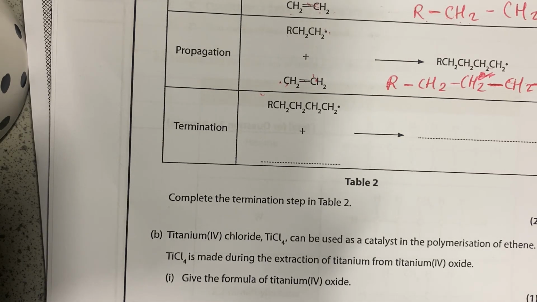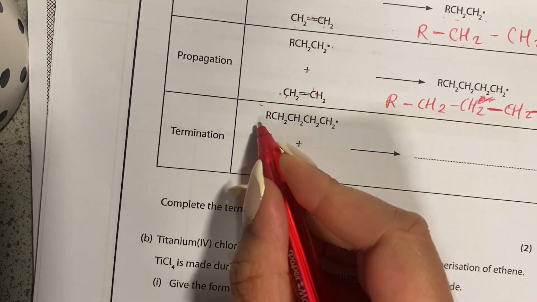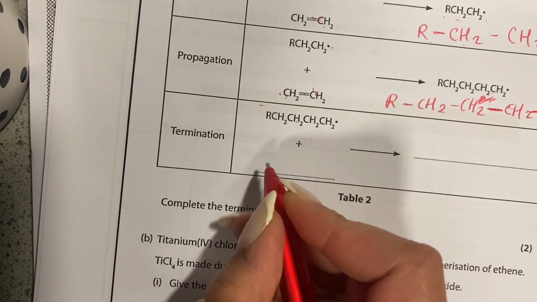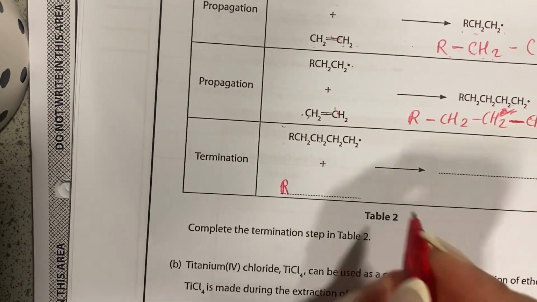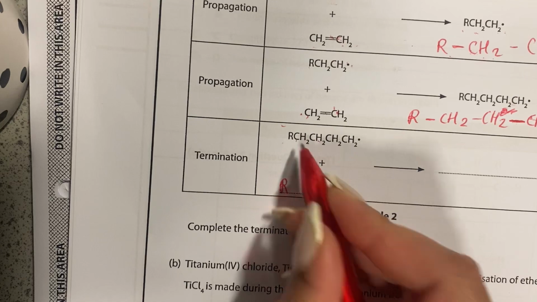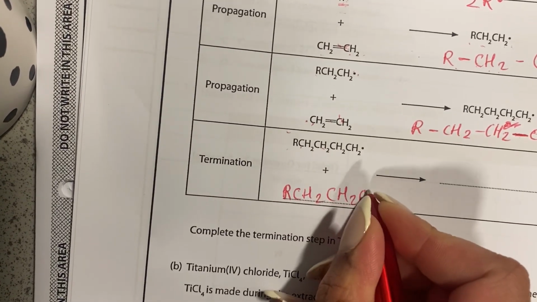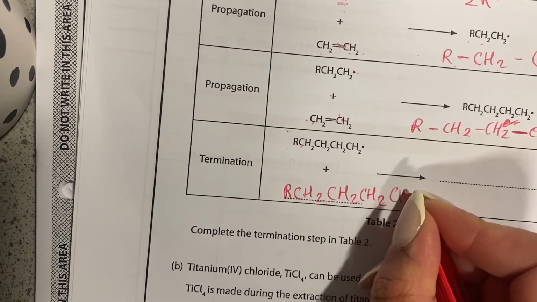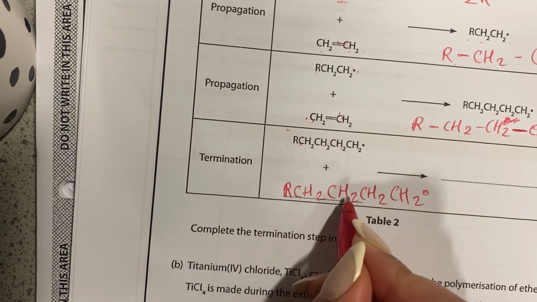That's where 2 radicals meet each other and they bond with each other. So for the termination step, this is what you need to do. Basically we get another molecule of this, or it could be any radical from the steps above, but just to make things simple, we just copy and paste this. So CH2, CH2, CH2. Be careful with the number of carbons, okay? We have 1 2 3 4, 1 2 3 4.